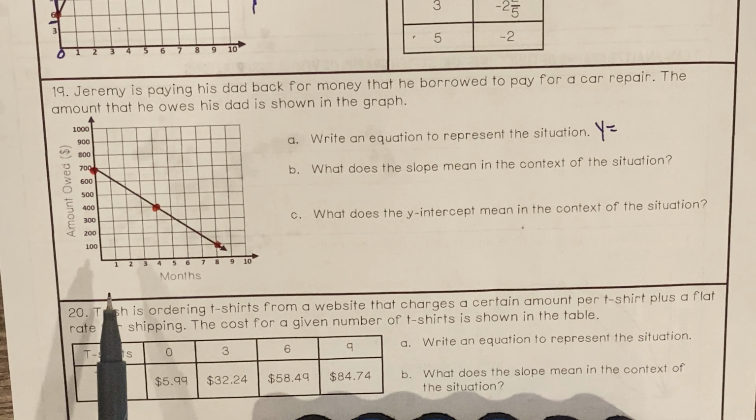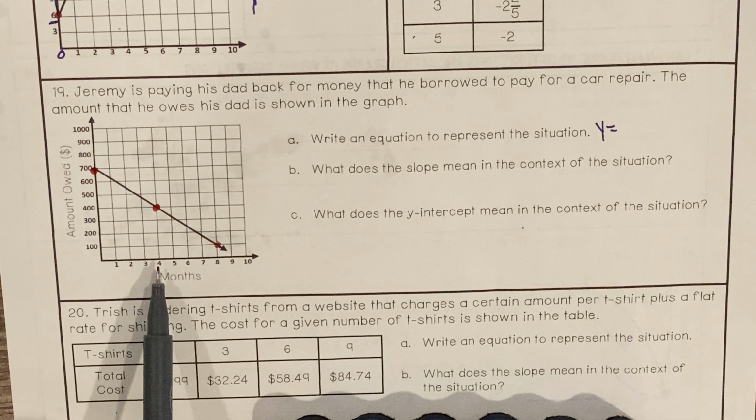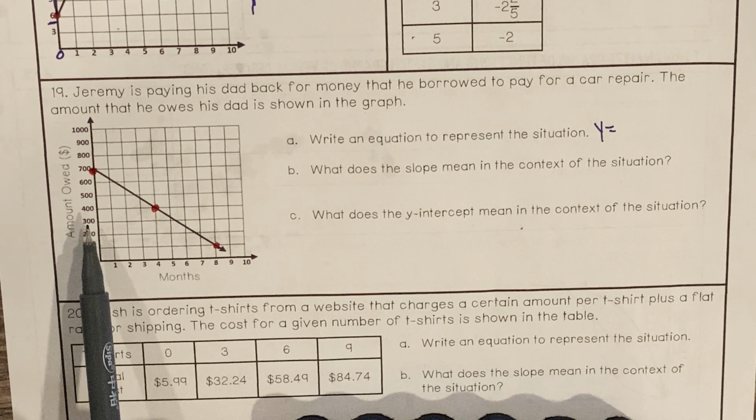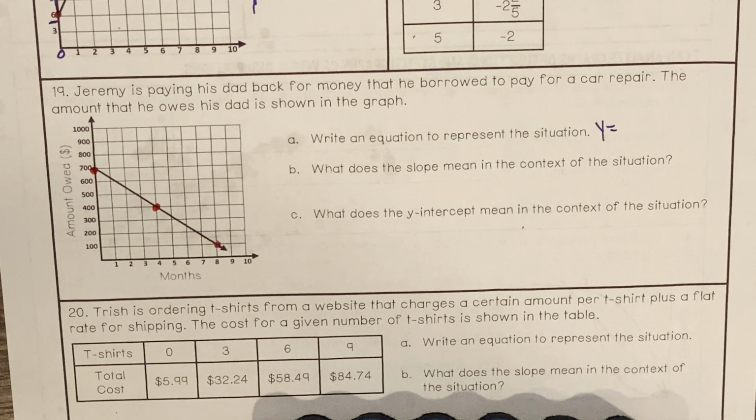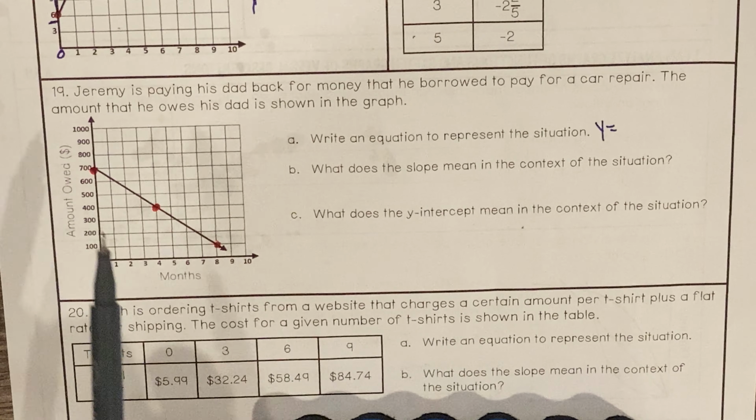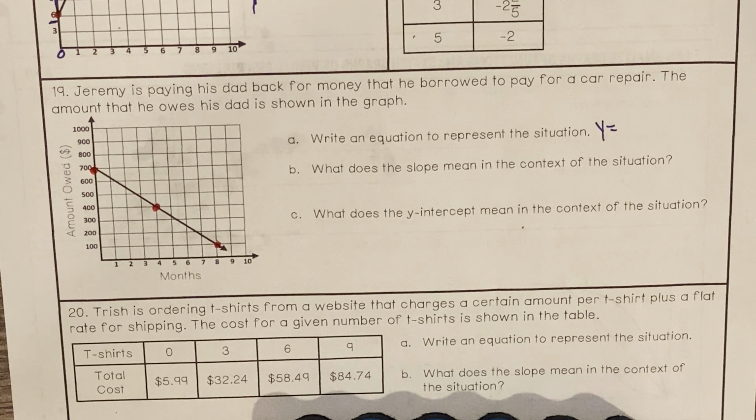One way you can find the slope is you take one of your points, which we'll say 4 and 400, and we have 8 and 100. We would need to use those 2 points in order to create our slope equation. You could also use 0 and 700. It all depends on what 2 points you want to use to find the slope.